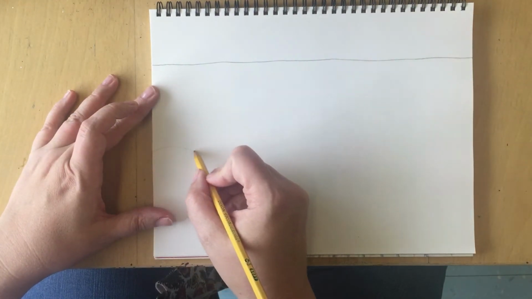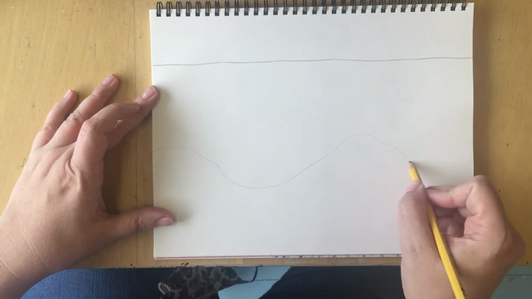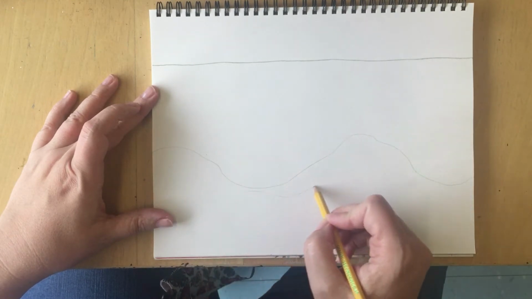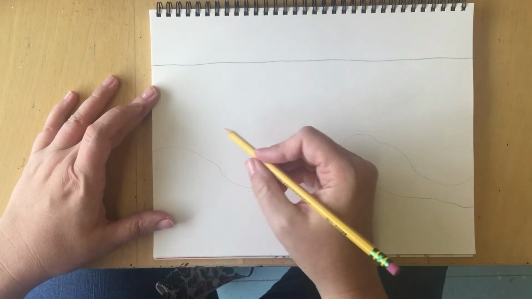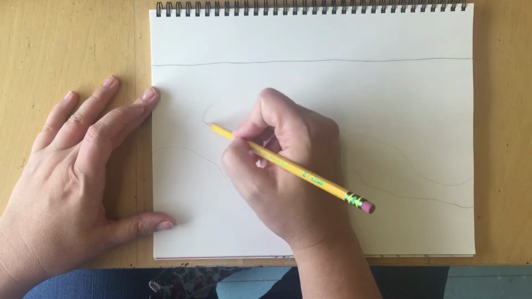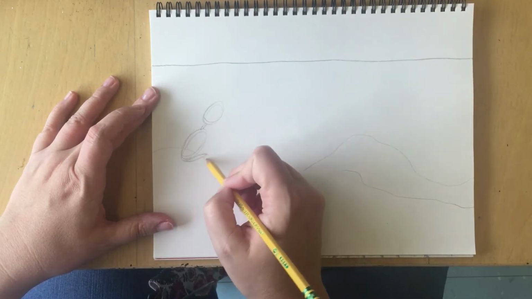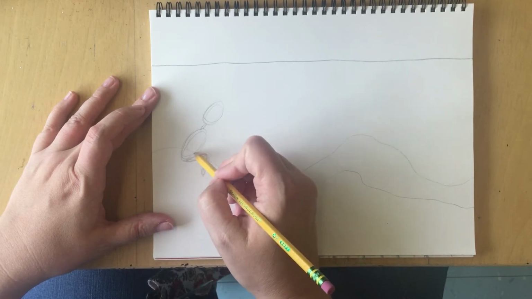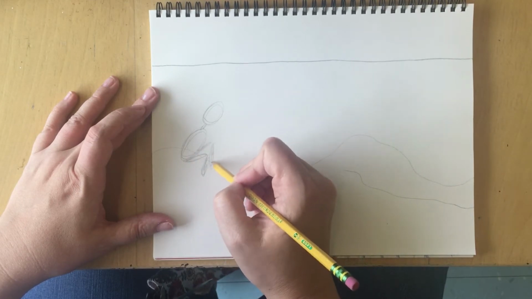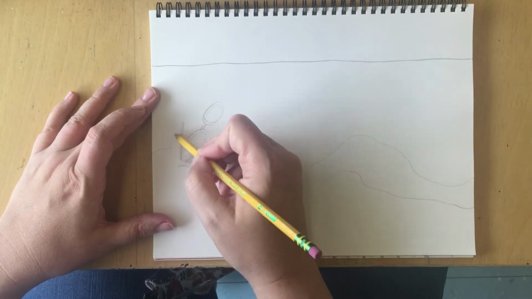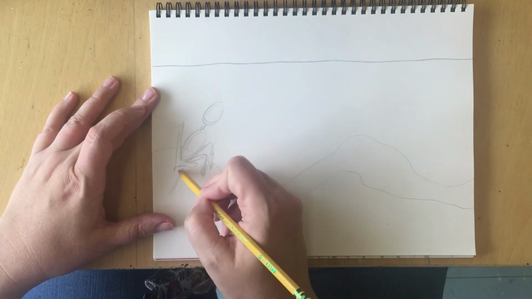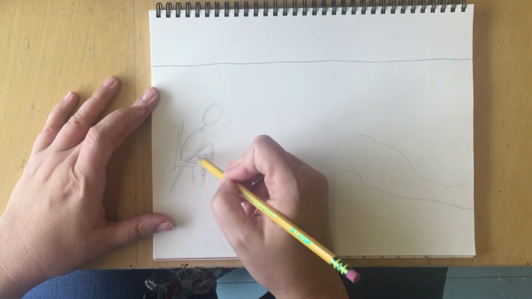And I'm going to just very lightly start to add some lines for waves, and then I'm going to use all that knowledge that we have from drawing people last week, and I'm just going to think about where this person would be sitting on the beach if they were in a little beach chair.